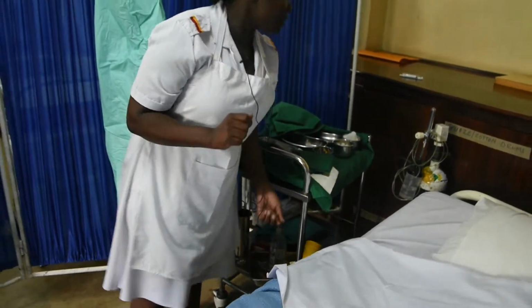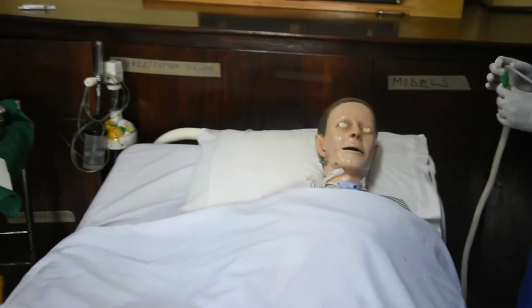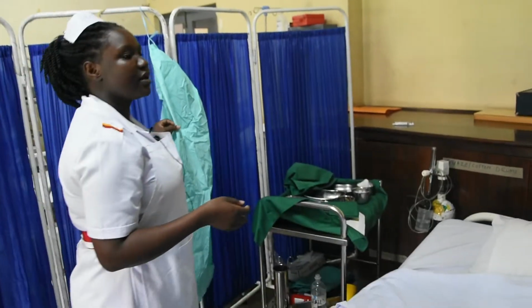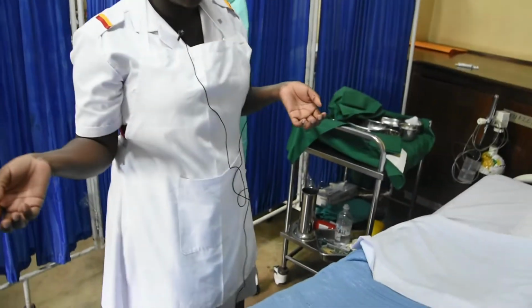At the bedside, we shall need an oxygen cylinder, which is well connected. We shall need a suction machine, which is well connected. We shall need a screen for creating privacy. We shall need aprons for protection. And then lastly, hand washing equipment.